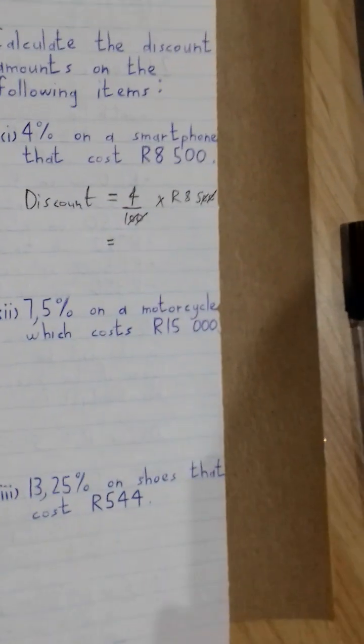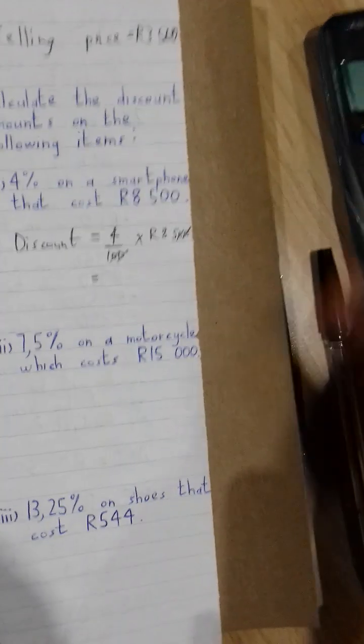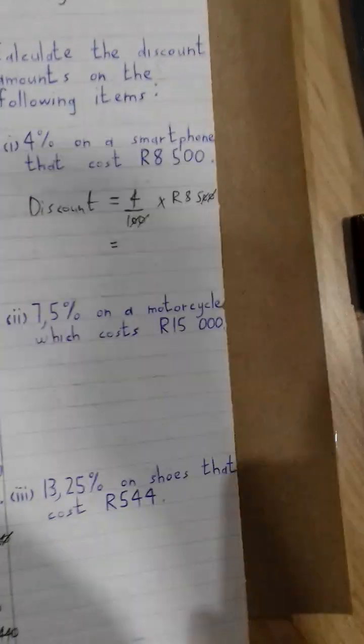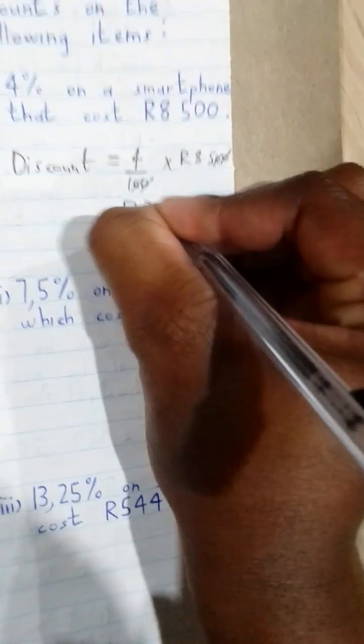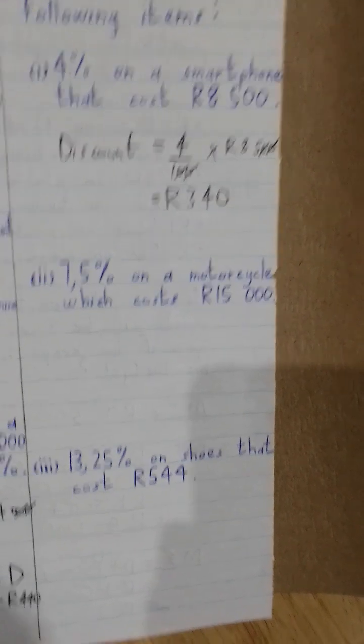So 4 times 85, 340 rands. Okay, I hope that's clear enough.